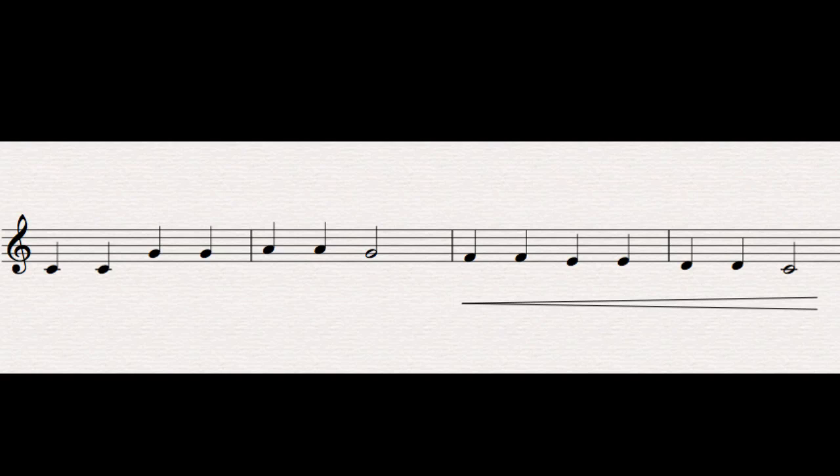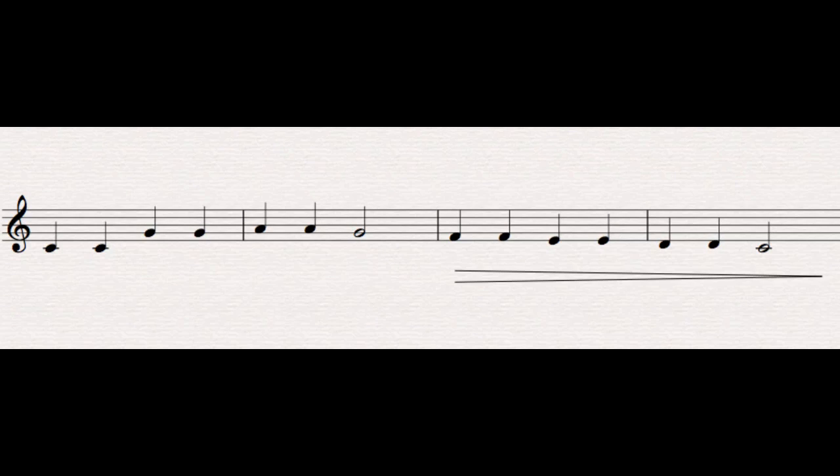Another way to represent gradual change in volume level in music is with a hairpin. A hairpin is just two lines that move away from each other to indicate getting louder and move towards each other to indicate getting quieter. In this example, this hairpin is telling us to get louder over the course of 2 bars. Likewise, in this example, the hairpin is telling us to get quieter over the course of 2 bars.